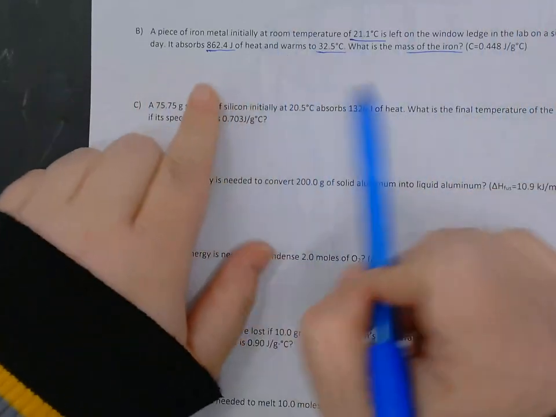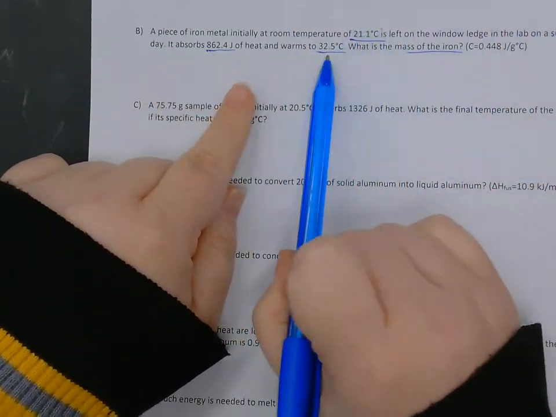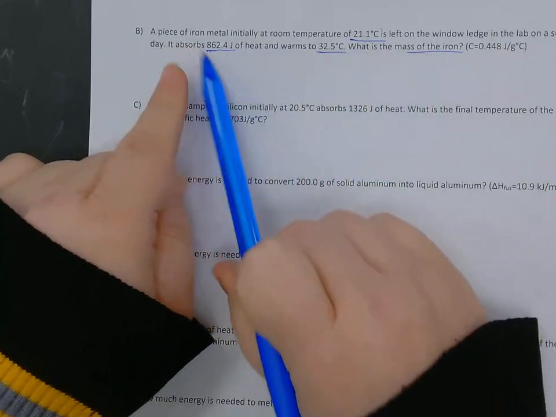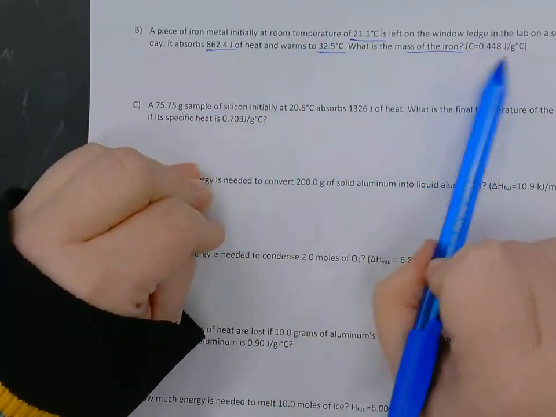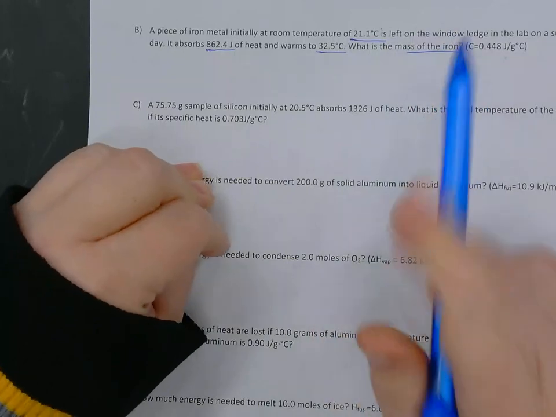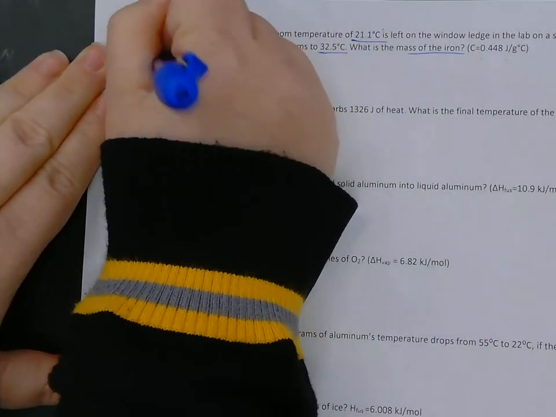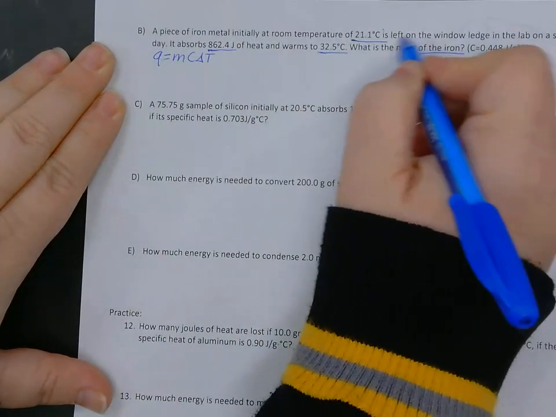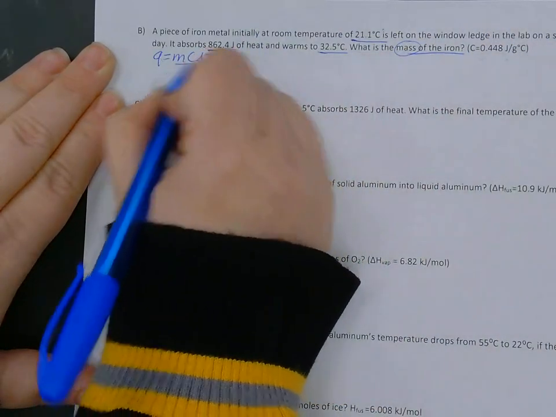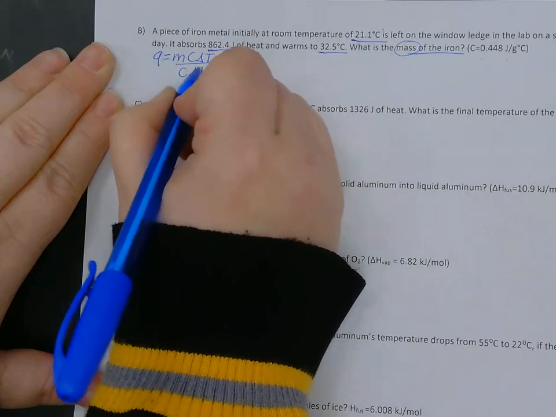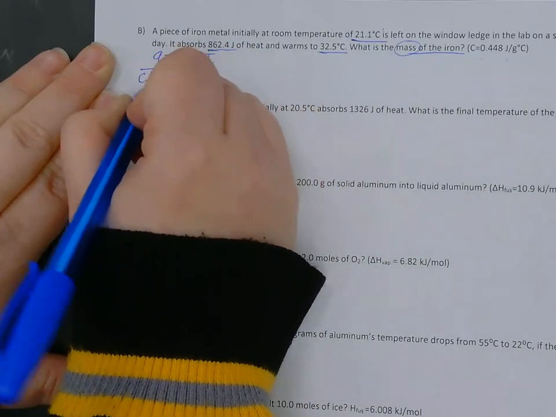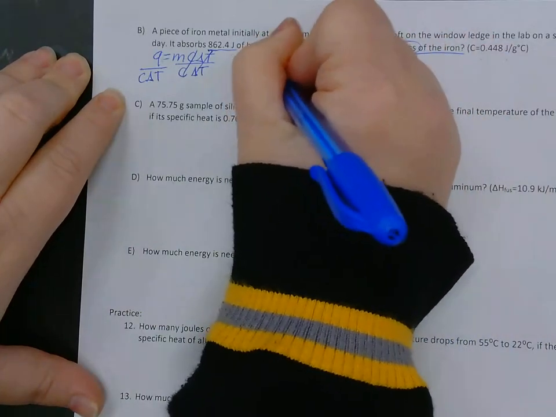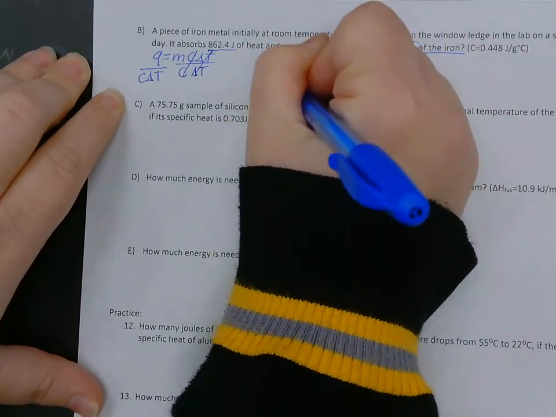So we can see from this situation that we are changing the temperature of our iron. We're heating it up. We have the amount of energy it absorbed. We have its specific heat, and we have the mass. So we're going to use the equation Q equals mc delta T. Now it is asking us to find mass. So I'm going to go ahead and divide by C and delta T on both sides. So I have my new equation. So M equals Q over C delta T.